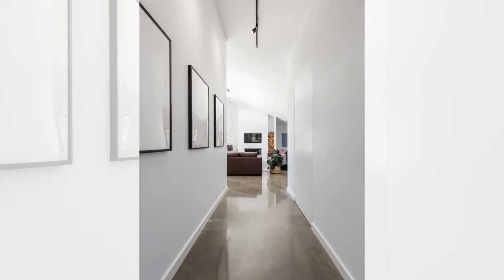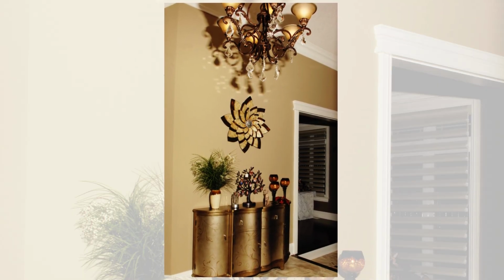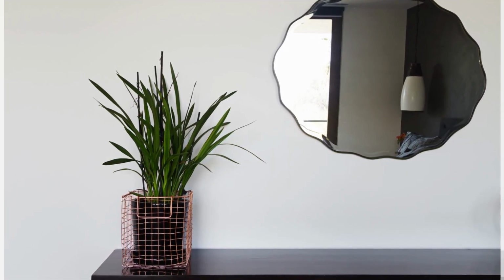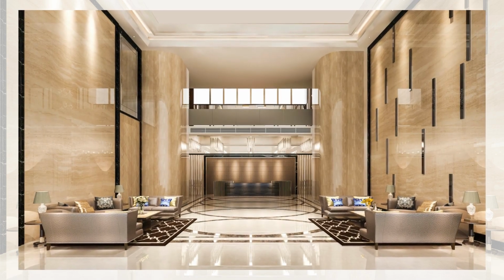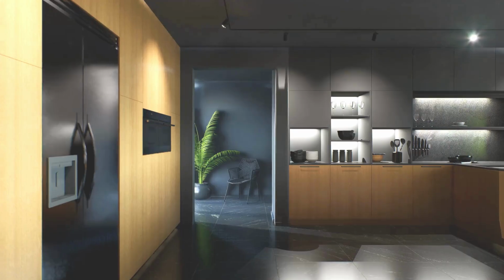1. Minimalist approach. Clean lines. Focus on simple, clean lines and avoid excessive ornamentation. Neutral colors. Use a neutral color palette with shades of white, grey and beige. You can add pops of color with accessories or artwork.